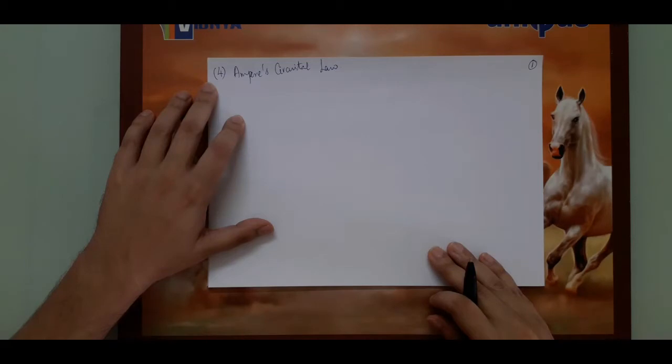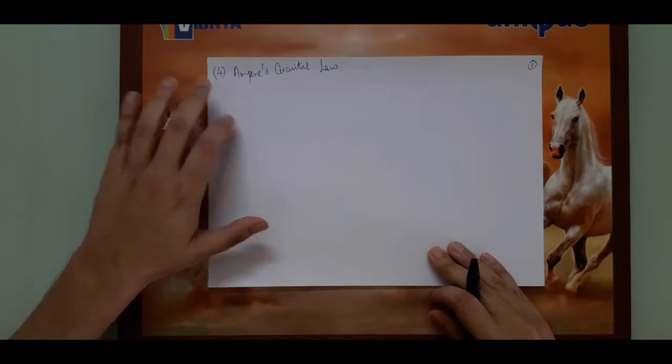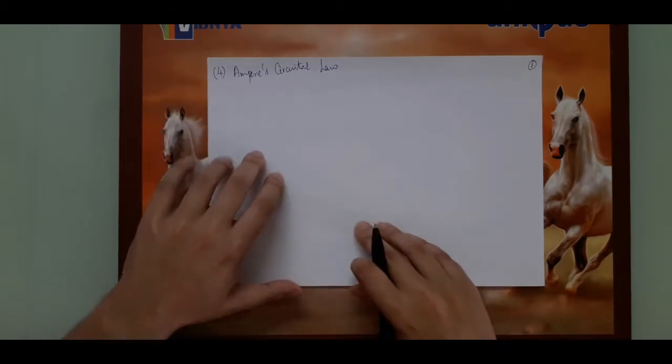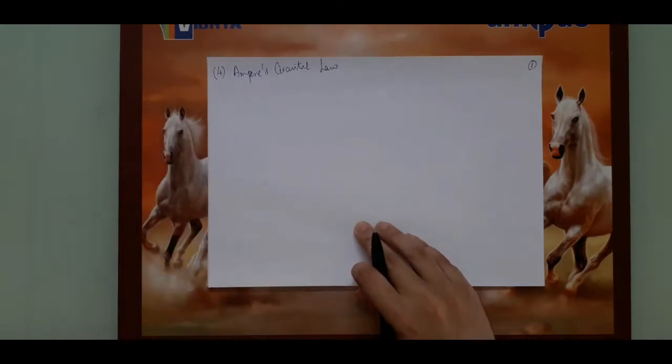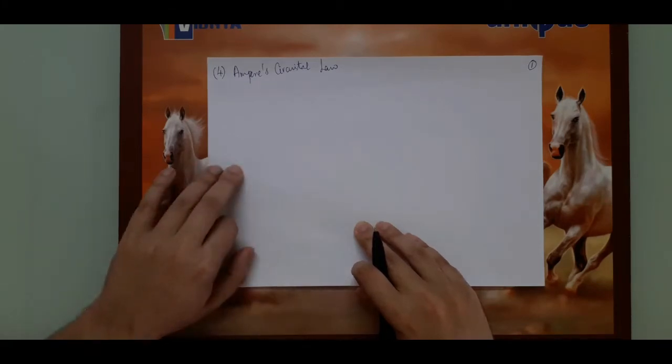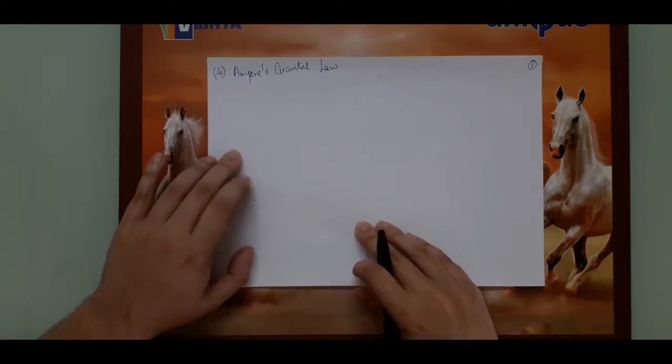So what was Faraday's law? Faraday's law had stated that the net electromotive force in a closed loop equals the rate of change of magnetic flux enclosed by the loop. So Ampere's law states that the total magnetomotive force through a closed loop is nothing but the current along the loop.